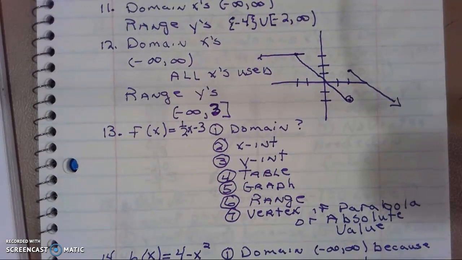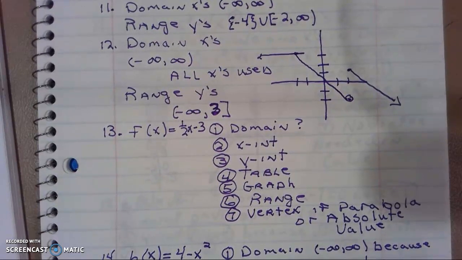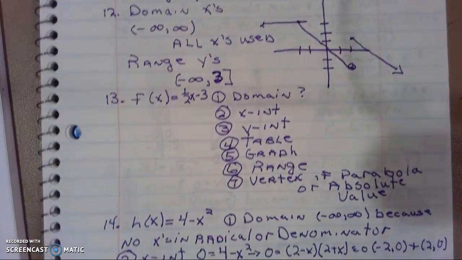12 is from the picture there. Negative infinity to infinity uses all the x's. The range, negative infinity up to 3.